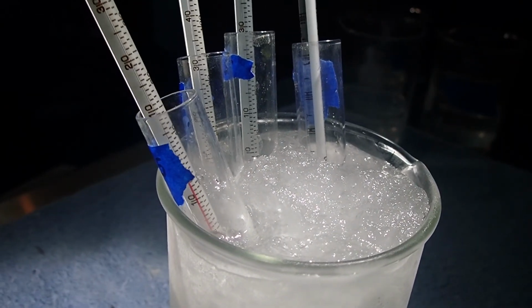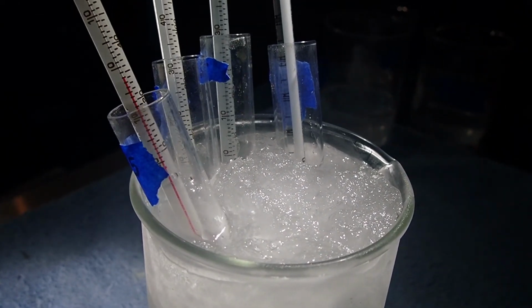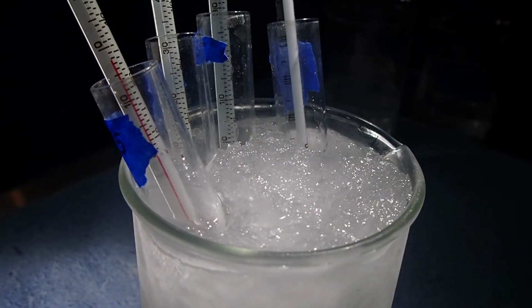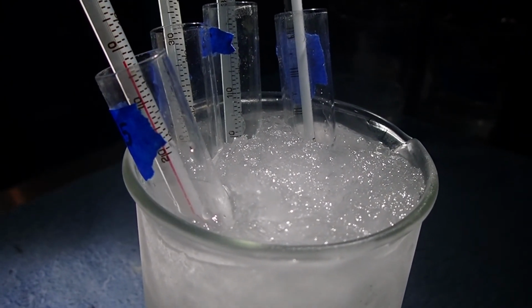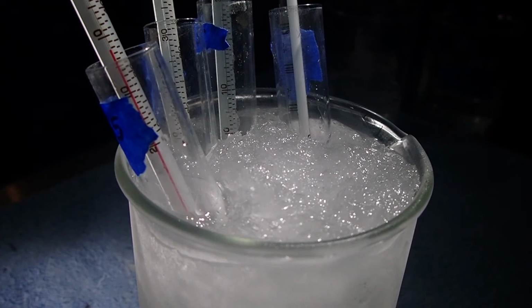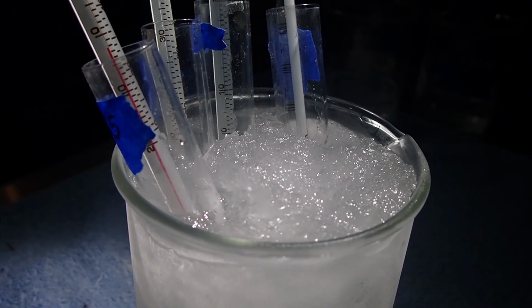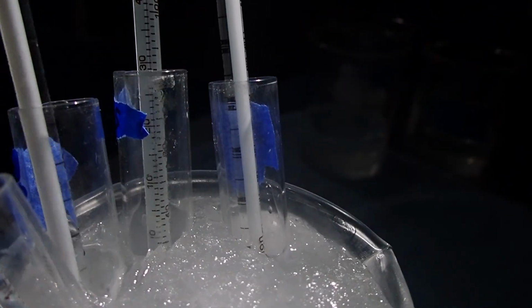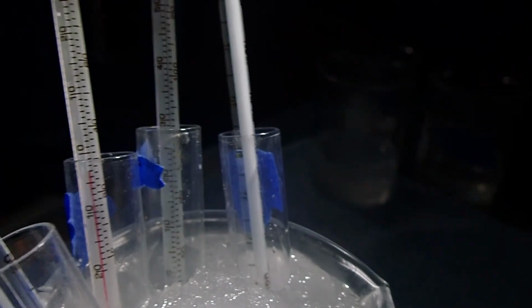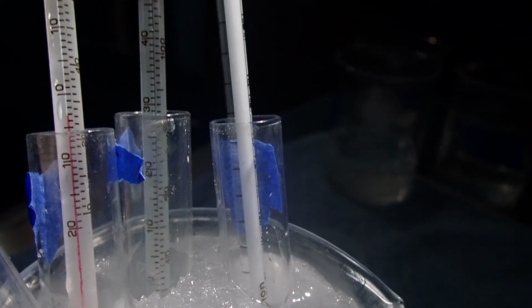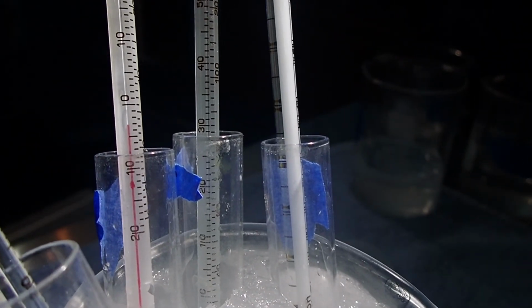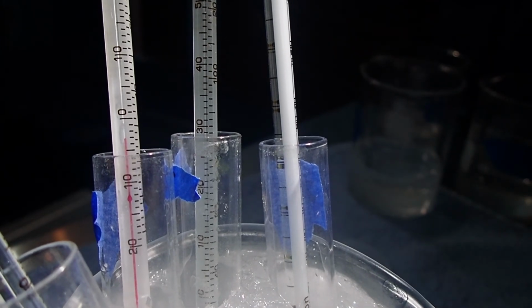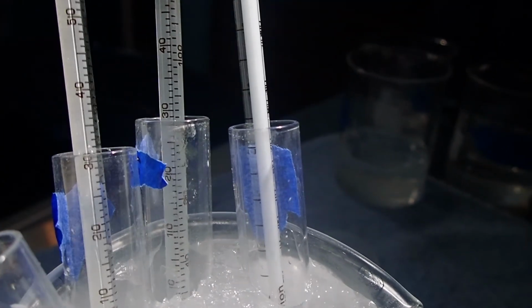This is the half a mole of salt, and you can see the temperature right now is about -2 or 3 degrees. The 1 molar solution about -3 degrees.